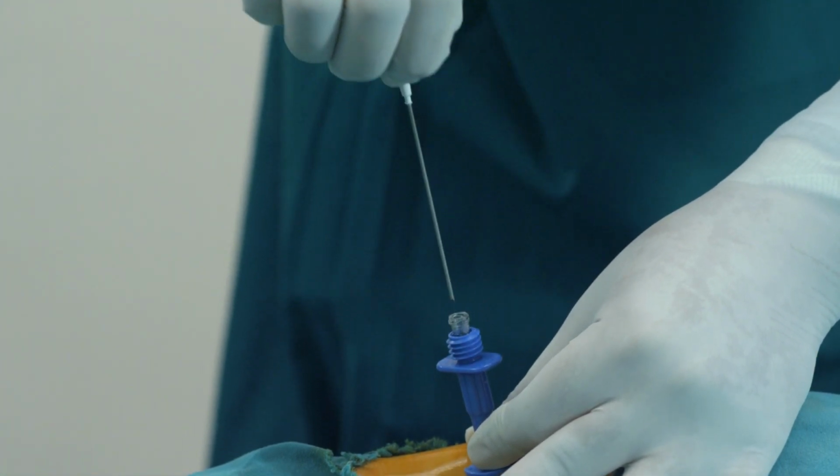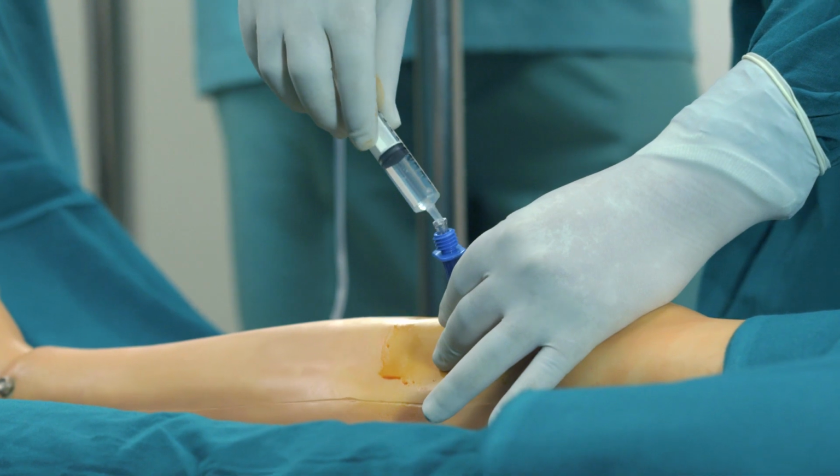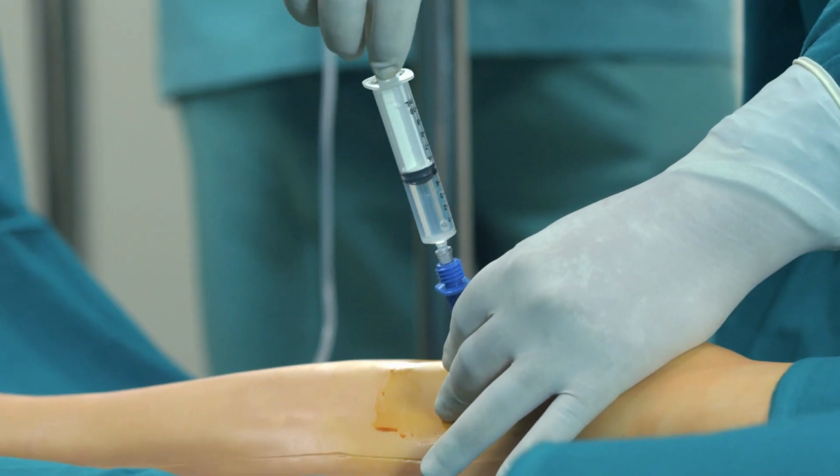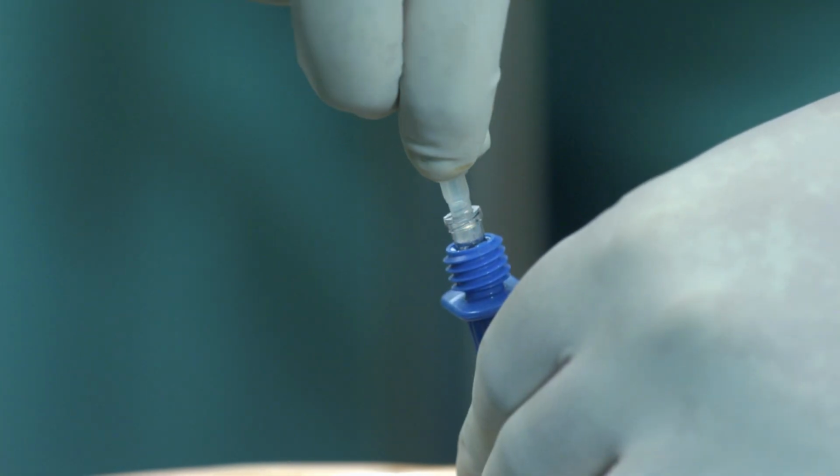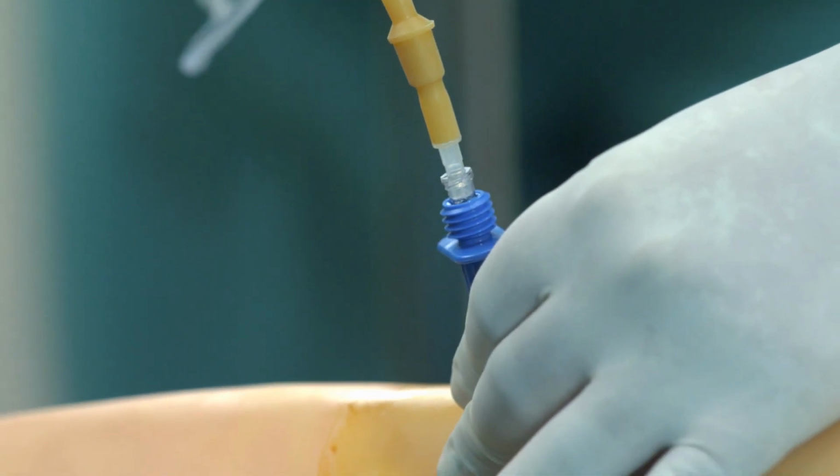Now remove the stylet and connect the 10 cc syringe to the needle. Aspirate for blood or marrow contents or both to confirm correct placement. Make sure that the fluid flows easily with no resistance.